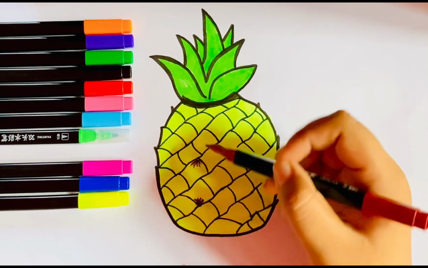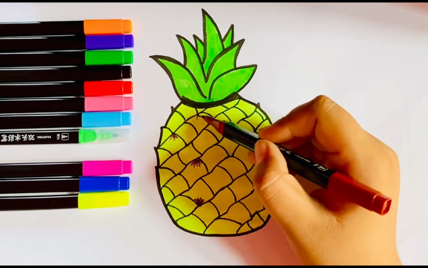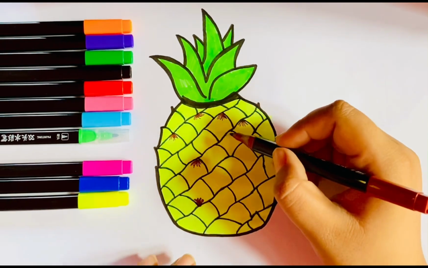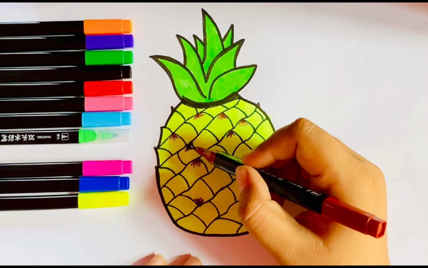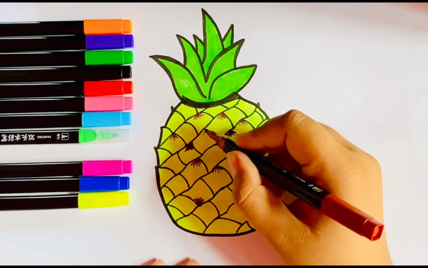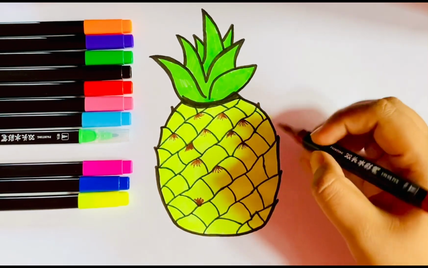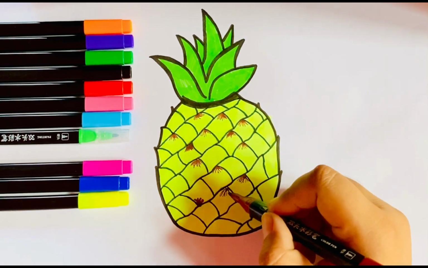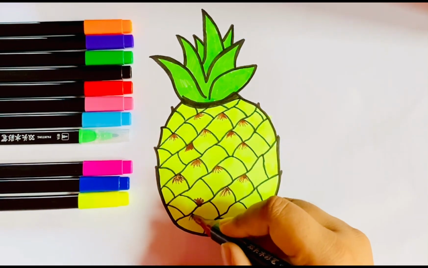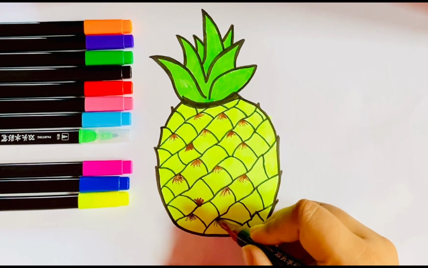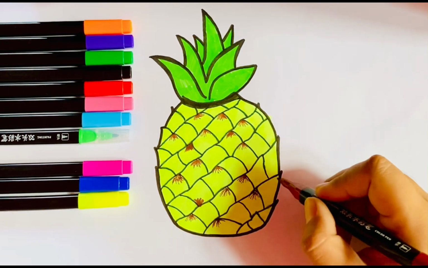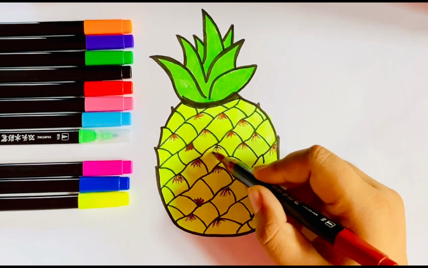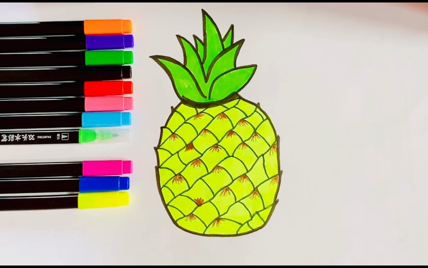Next color we use is the brown color. Now our pineapple is almost ready.